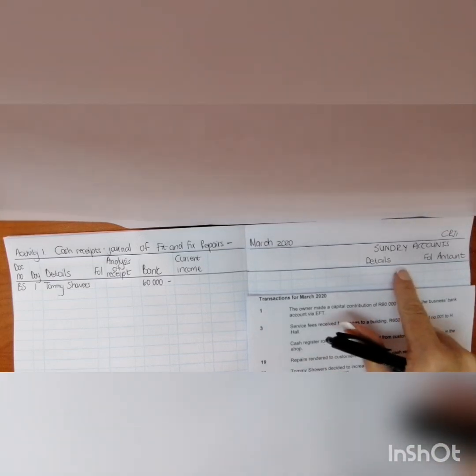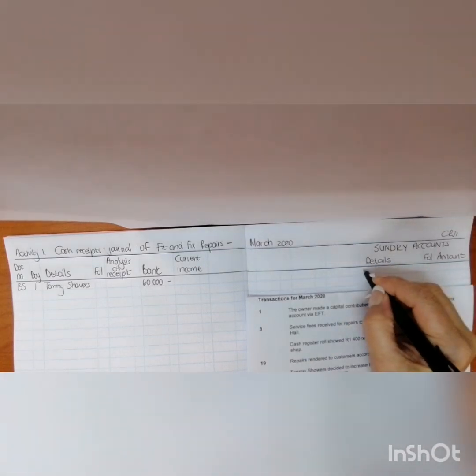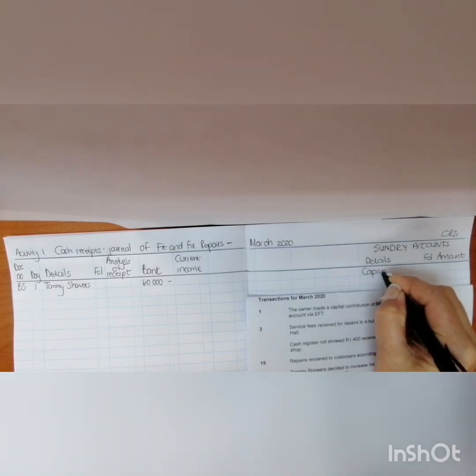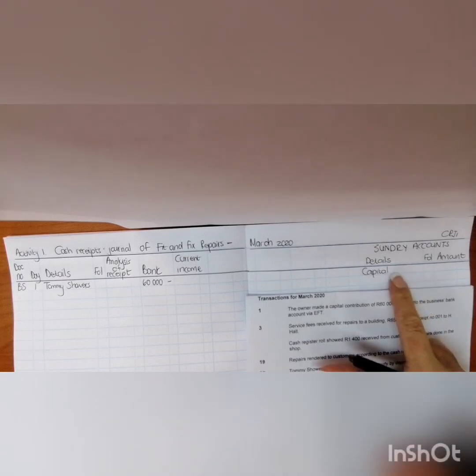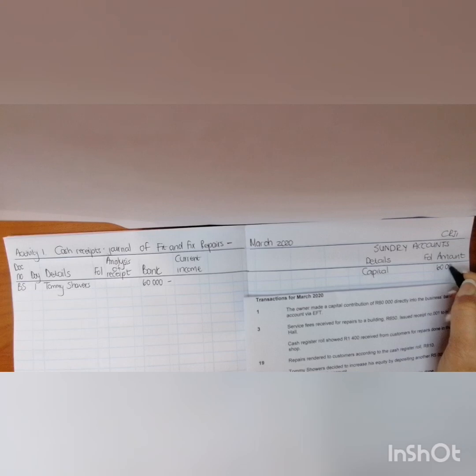No. So then we need to go to the sundry accounts. And in the details, we write the name of the account. In this case, it's capital. I know that it says capital contribution, but the name of the account in our general ledger is only capital. And we leave folio for now, and we write the amount, 60,000. And then you are done with the first transaction.